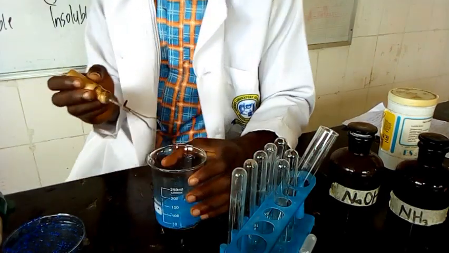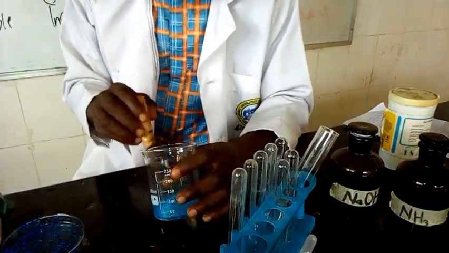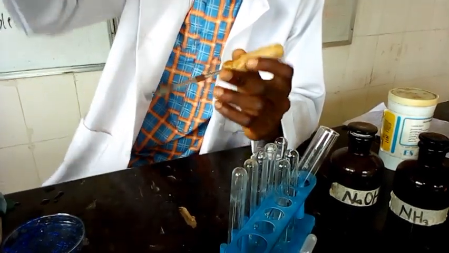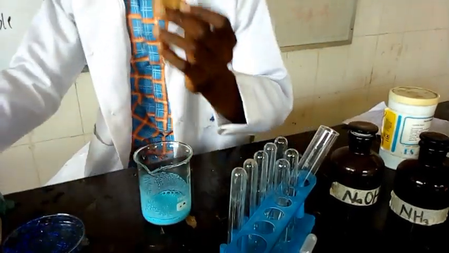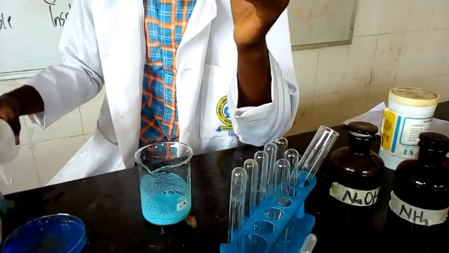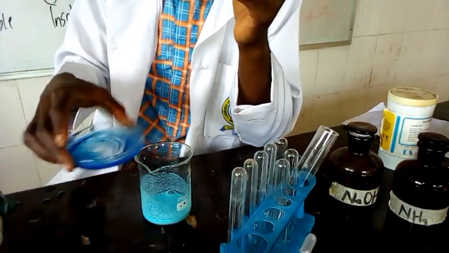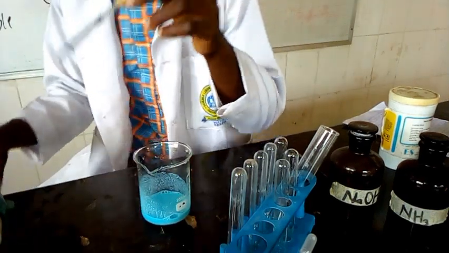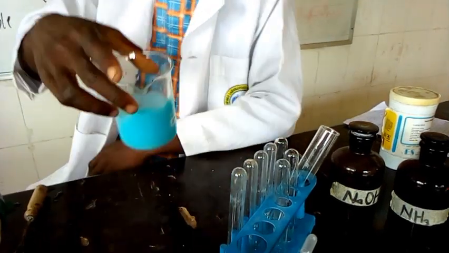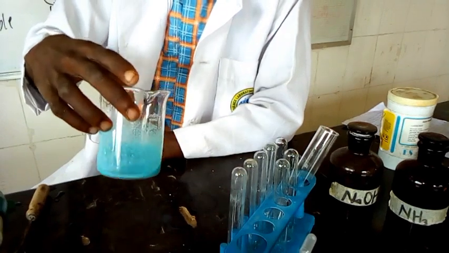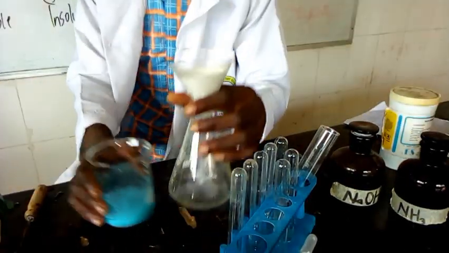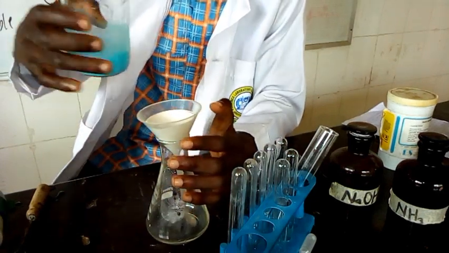So we are putting that into solution. We should be able to identify the gas evolved. That is the 2 salts. Then we have to filter the mixture. Now let's filter the mixture and see how it goes. These are filtration apparatus, so let's filter the mixture.